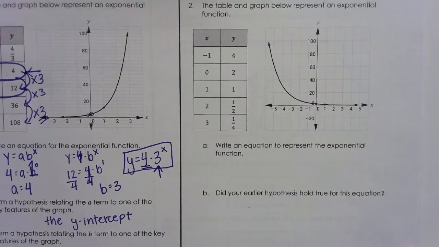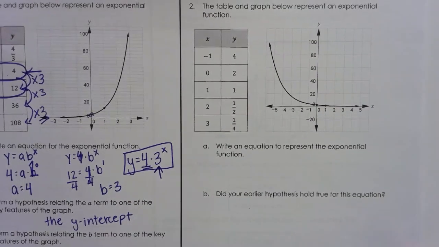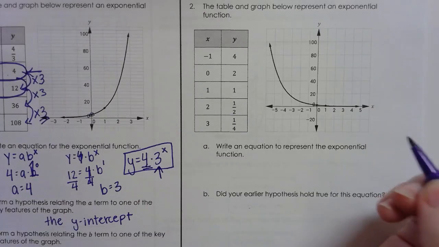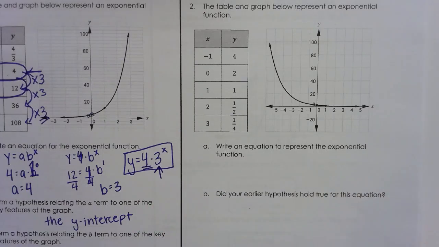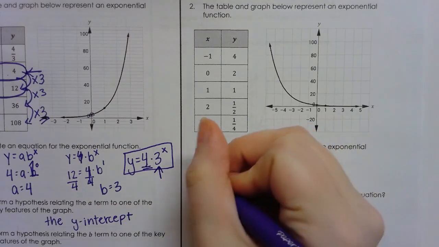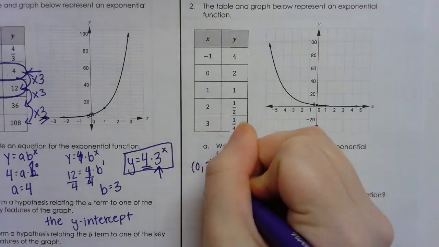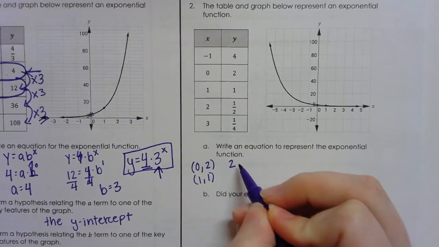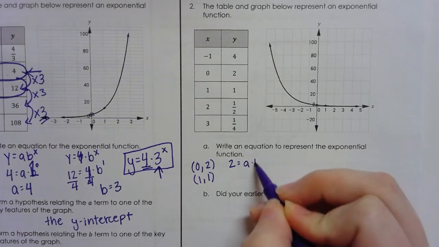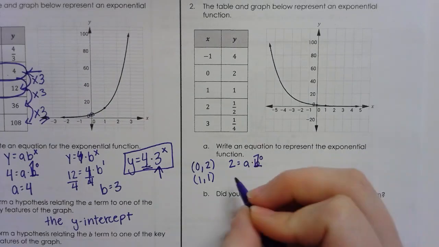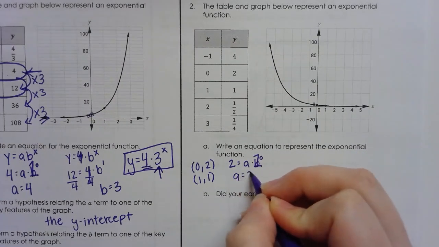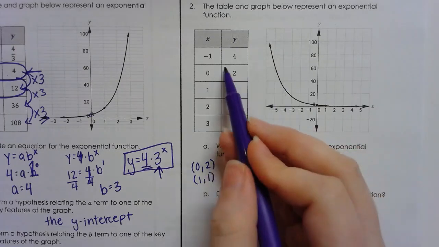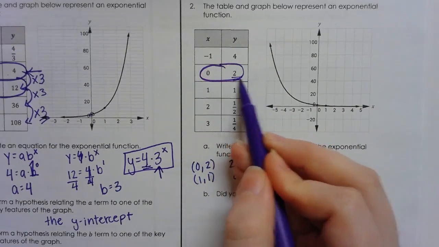So the table and graph below represent an exponential function. Write an equation to represent that exponential function. Again, we learned some things earlier that we can shortcut with. We can always use the 2 points, (0, 2) and (1, 1). So you can say 2 equals a times b to the 0. This is equal to 1. So a equals 2, which we could have gotten from the y-intercept.